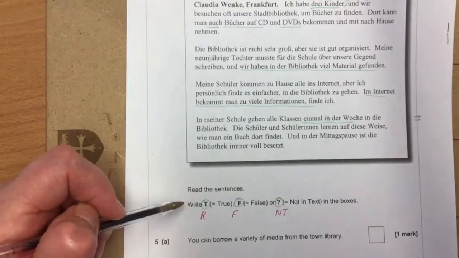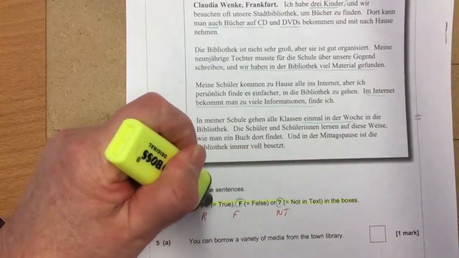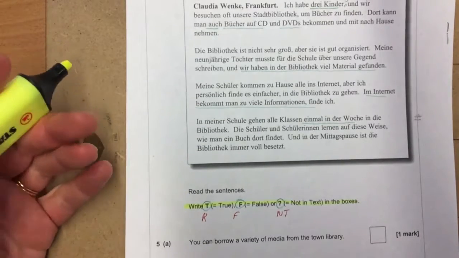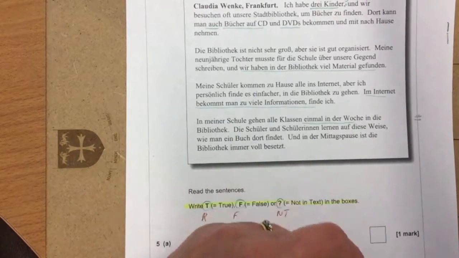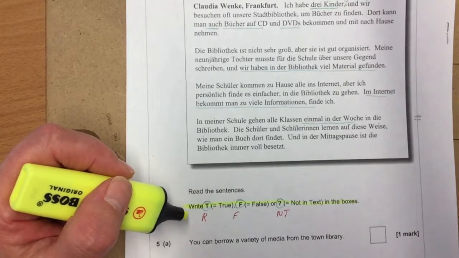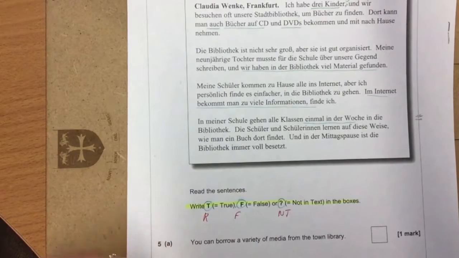So make sure you read those instructions very carefully. Okay, so is it in the first part of your reading paper, in which case you're going to use the English? Okay, if it's in the second part of your paper, that's the German part, it could be R, F and N, T. So be careful with that. Okay, so I'll just go through this quickly.